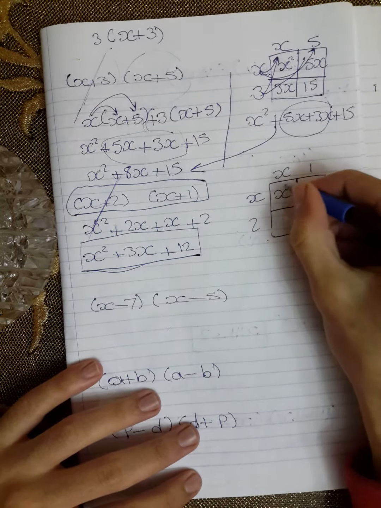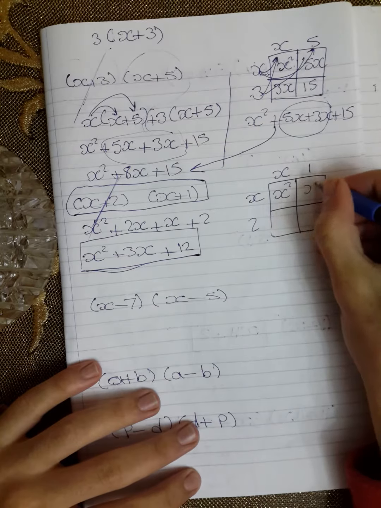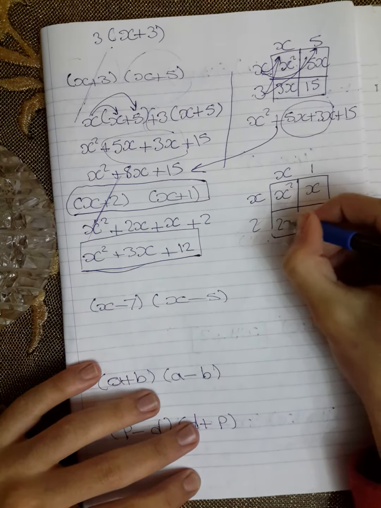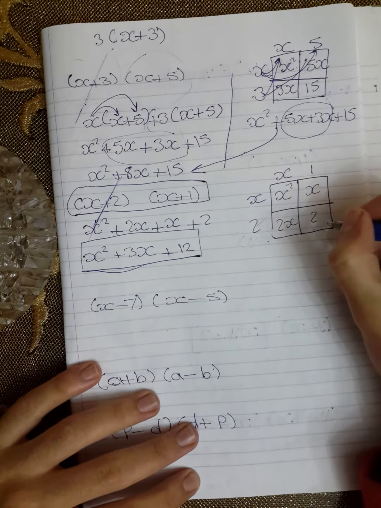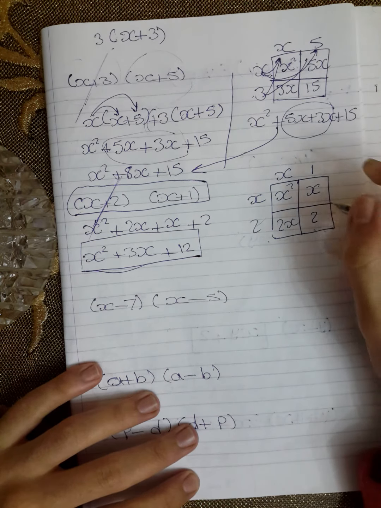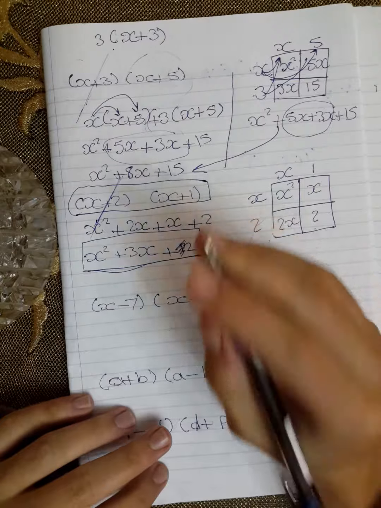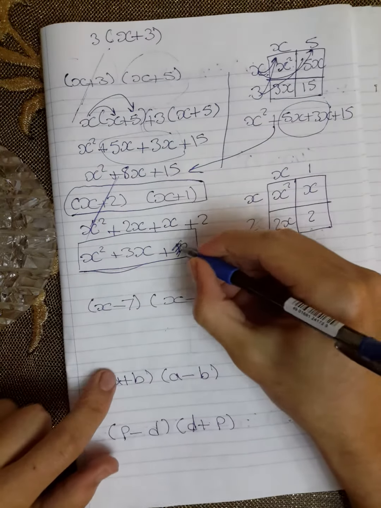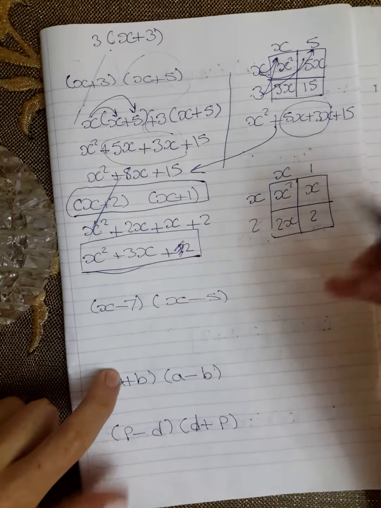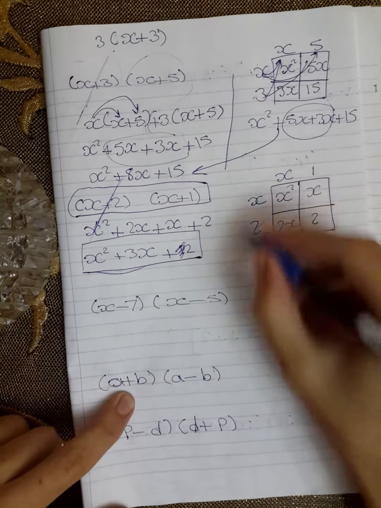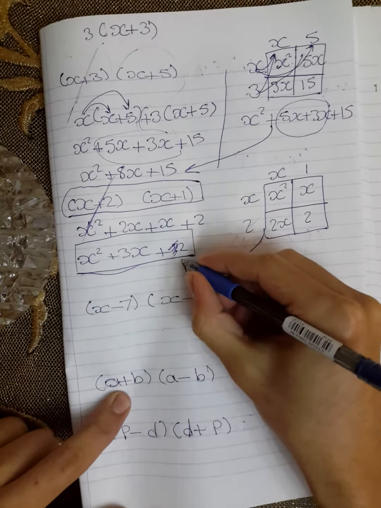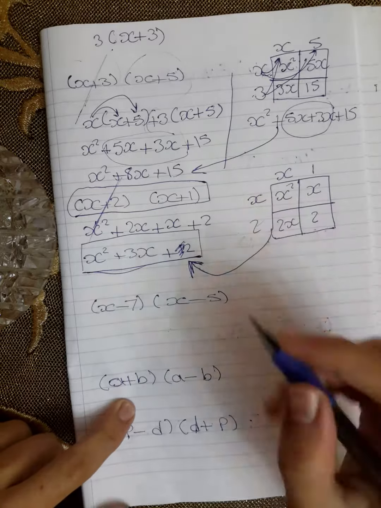Okay, that would be x squared, 1x, and 2x and 2. Sorry, this is 2x, not 12x, sorry. So you will reach the answer here again.